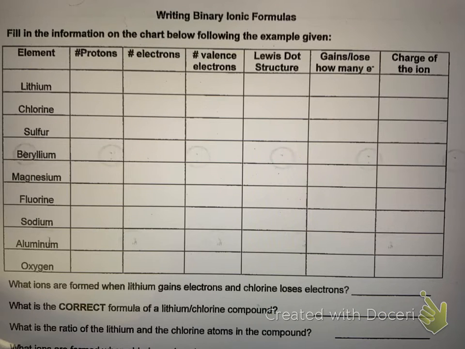Now, flip the paper over to the back, and you see some of the formulas, basically like what we've done. Let's take a look at lithium. Lithium has 3 protons. If it has 3 protons, it has 3 electrons. Now, take a look at lithium on your periodic table. You go up to the top, and it has 1 valence electron. So, the symbol is Li, and it has a Lewis dot structure of Li with a single dot.